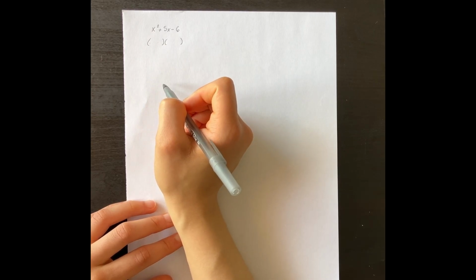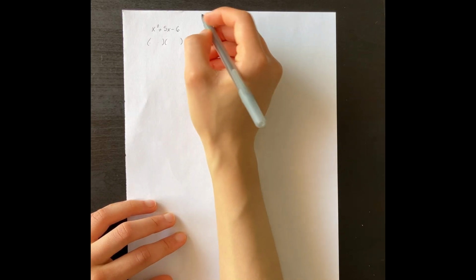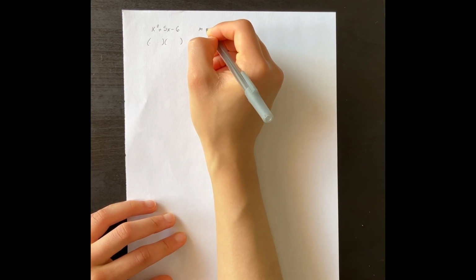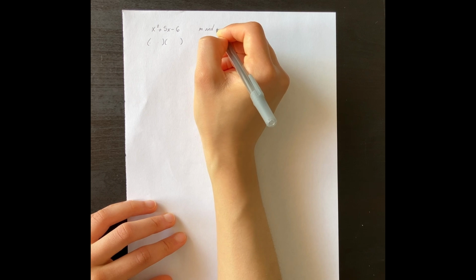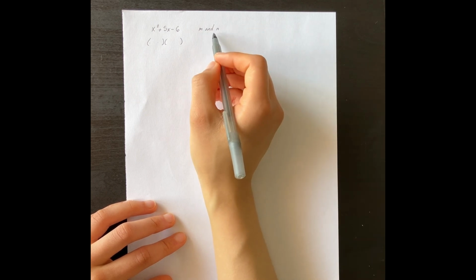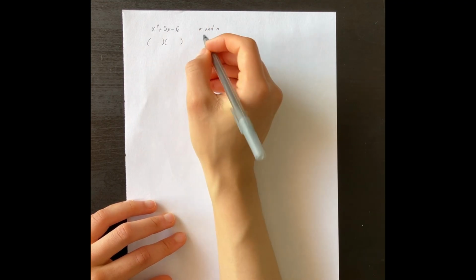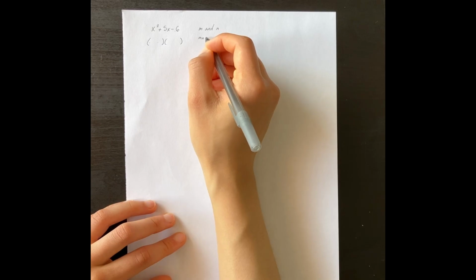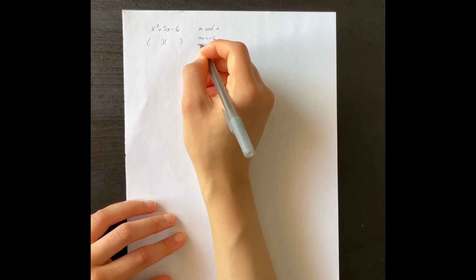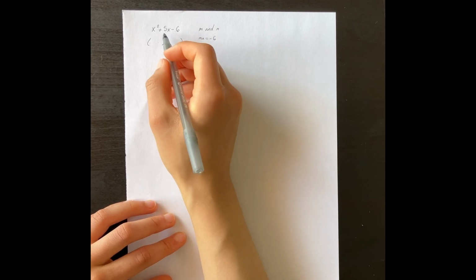We need to find two numbers. We'll call them m and n. And these two numbers need to be able to multiply to -6 and add to 5.